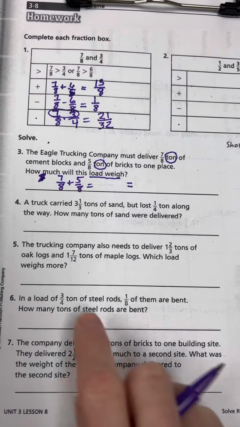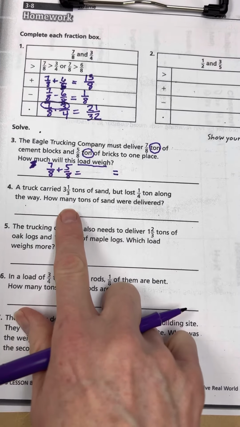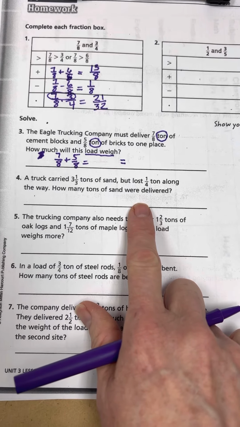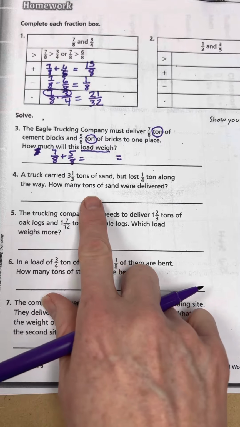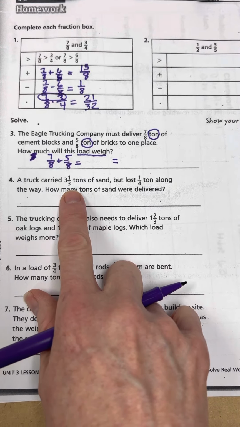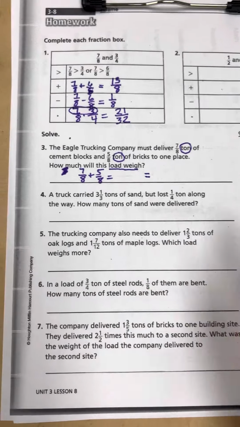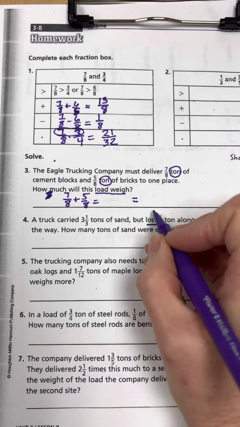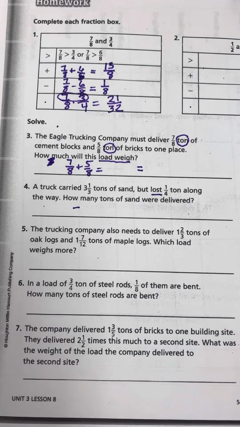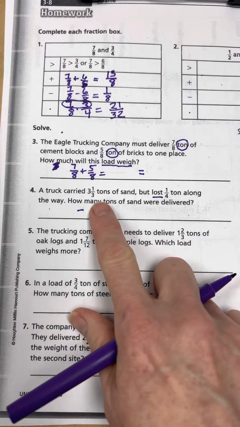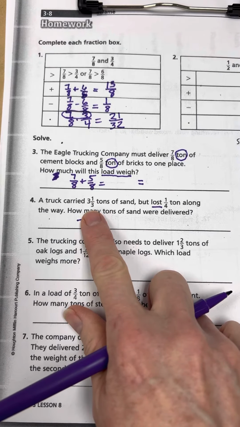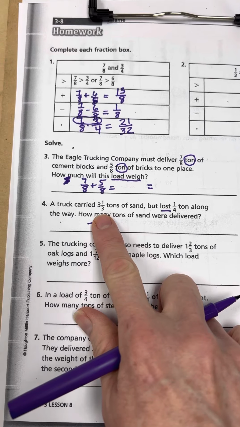Number 4, a truck carried 3 1/3 tons of sand, but lost 1/4 ton along the way. How many tons of sand were delivered? Well, the truck had this amount, but it lost this amount. Loss should be a clue that this is going to be a subtraction problem. Now in this example, to solve it, you're going to need to turn this mixed number, 3 1/3, into an improper fraction.